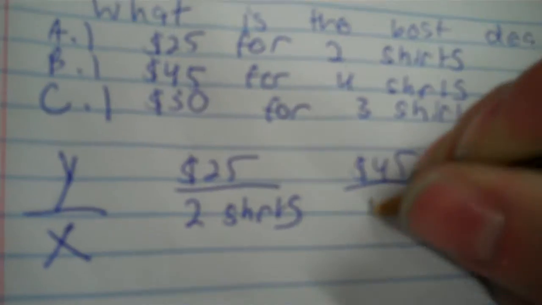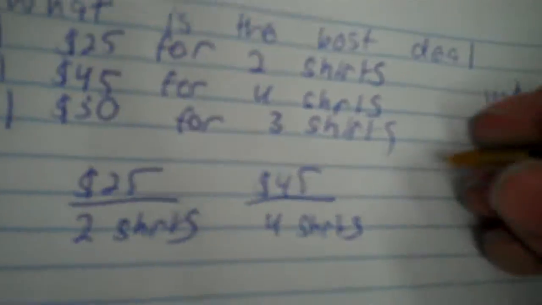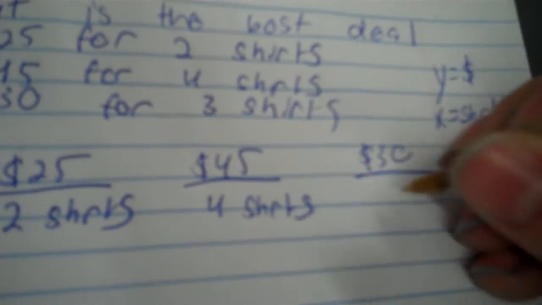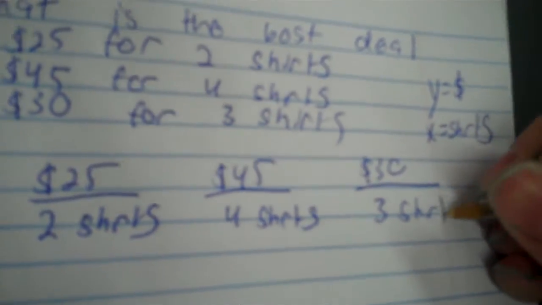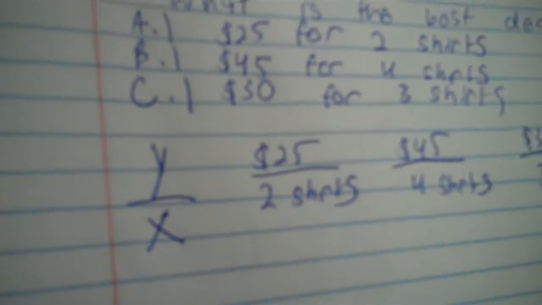Then part B, $45 divided by 4 shirts. Then part C, $30 divided by 3 shirts. Remember it's got to be the Y by the X. Dividing the X by the Y makes no sense.